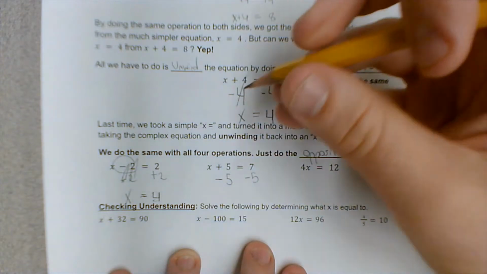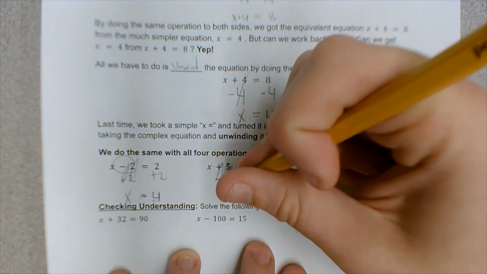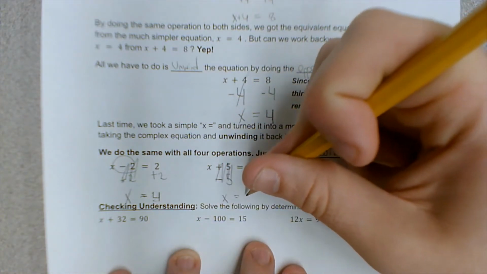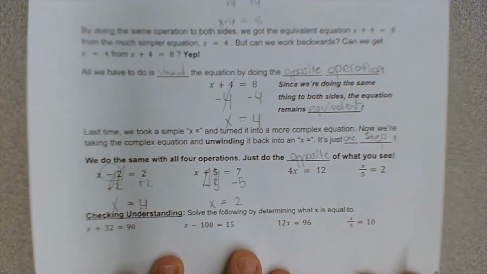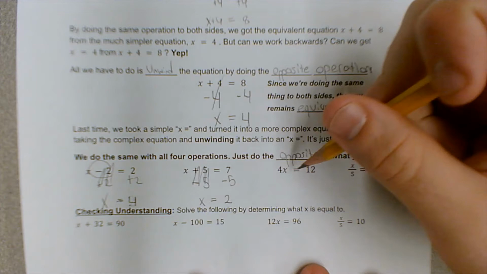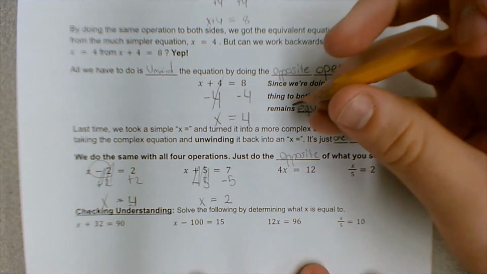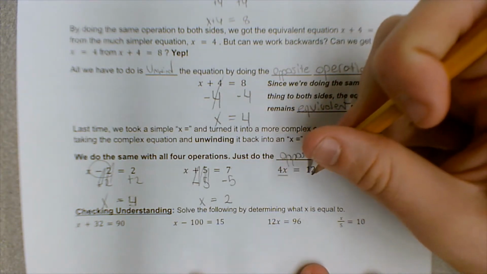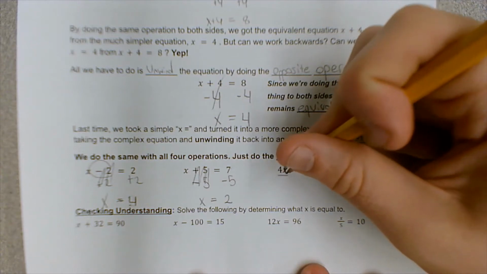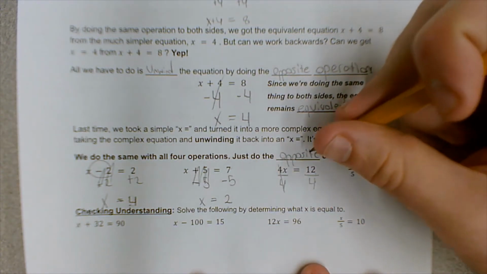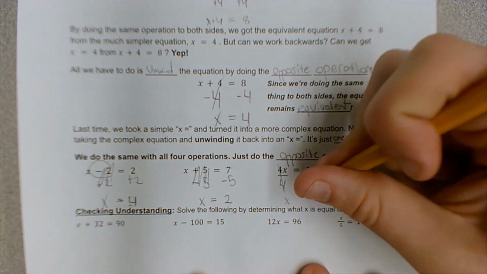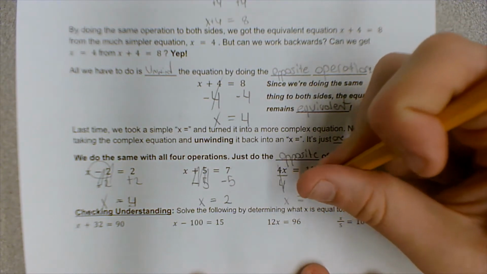This plus 5 minus 5 cancel out, and I end up with x equals 7 minus 5, which is 2. Continuing on, someone multiplied both sides here by 4, and I want to cancel that out by dividing both sides by 4. I'm doing a fraction bar, divide by 4, divide by 4. The 4's cancel out, I'm left with my x here, and then 12 divided by 4 is going to be 3.